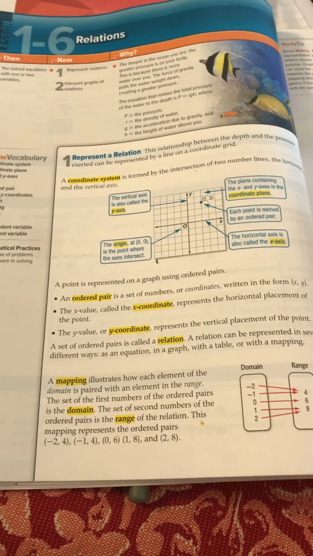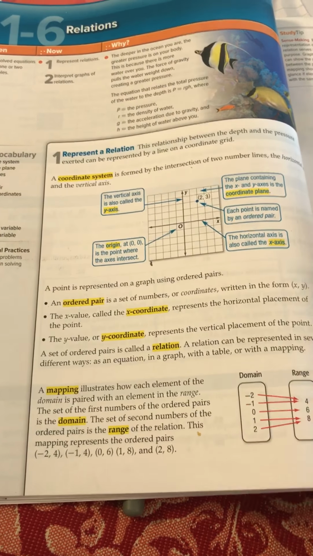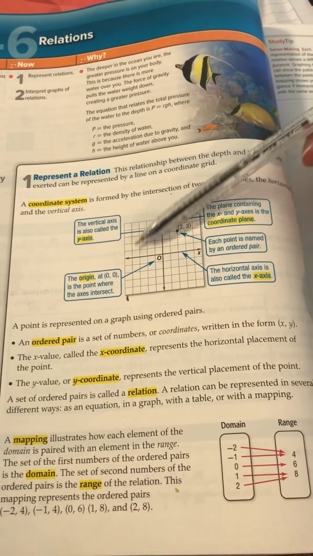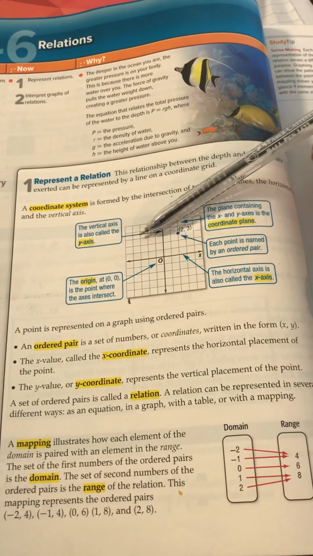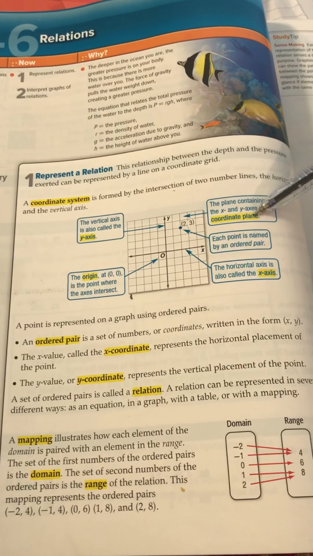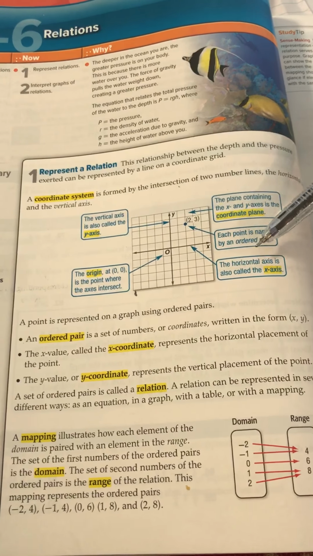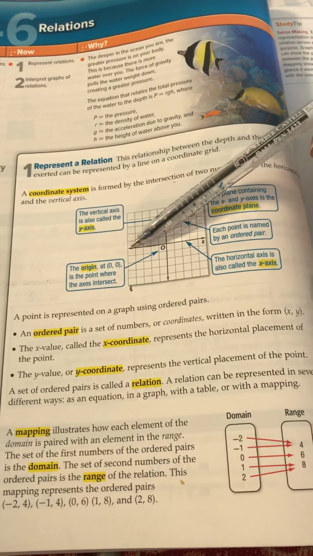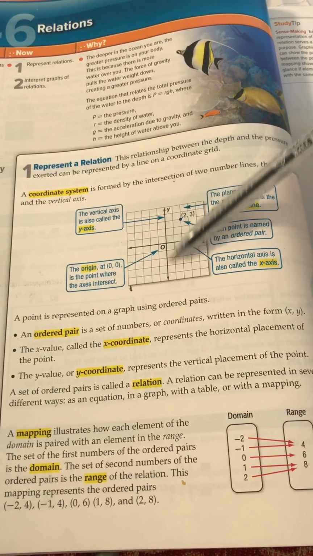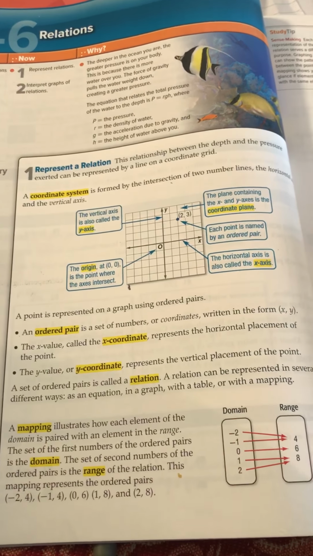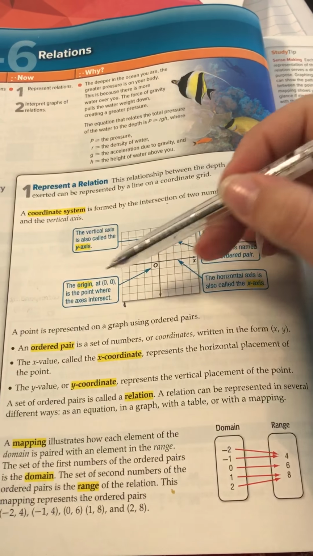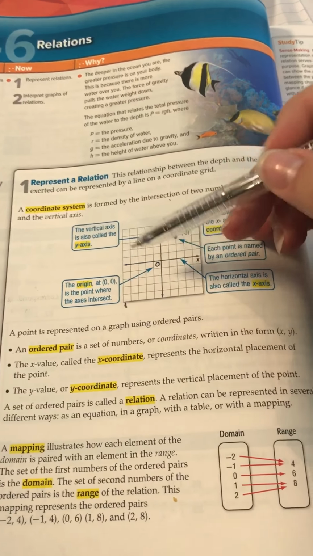Section 1-6 had a lot of vocabulary in it. So if we look here, we're starting to graph now. We have a coordinate grid, or a coordinate plane, and each point is called an ordered pair. You have the x-axis, that's the horizontal one, and the y-axis is your vertical axis. The origin is in the middle. That's at (0, 0).